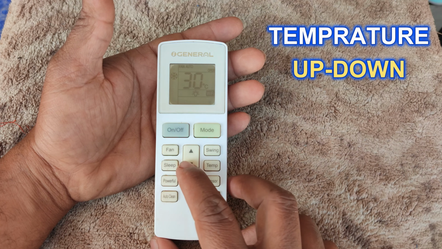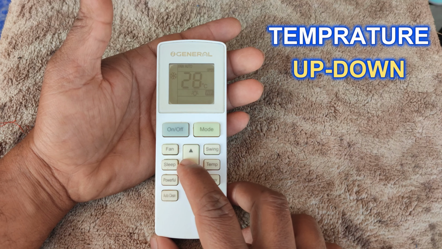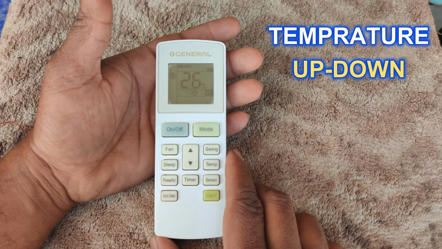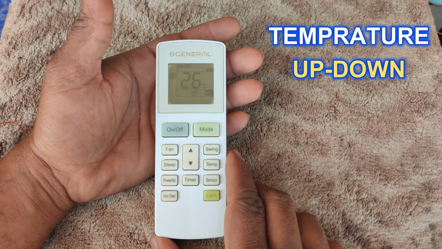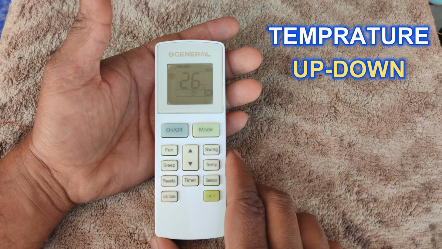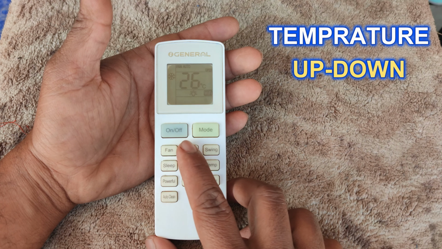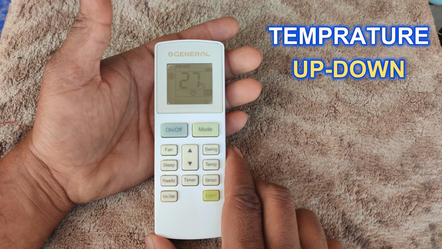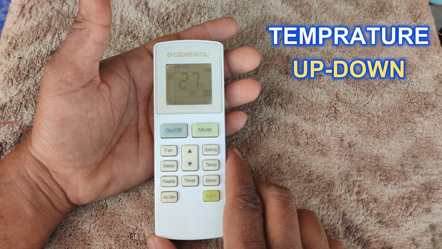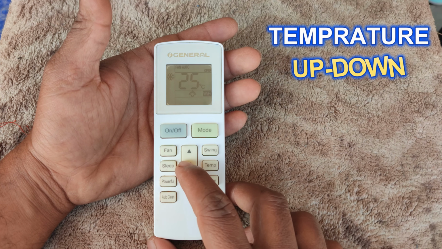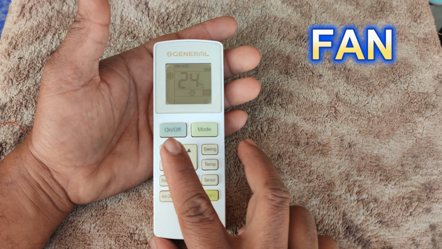If you want only cooling and also want to reduce the electricity bill, then you should use it at 26. This is also a very good temperature for our body. And if you feel too much cooling at 26 degrees, then you can set the temperature of your AC to 27 degrees. And if you feel hot at 26 degrees, then you can set the temperature of your AC to 25 or 24.